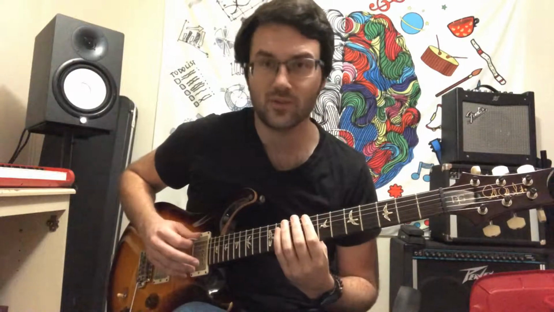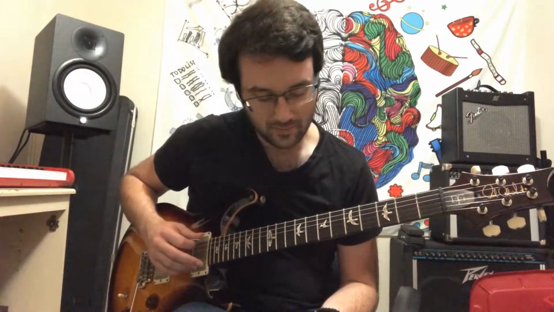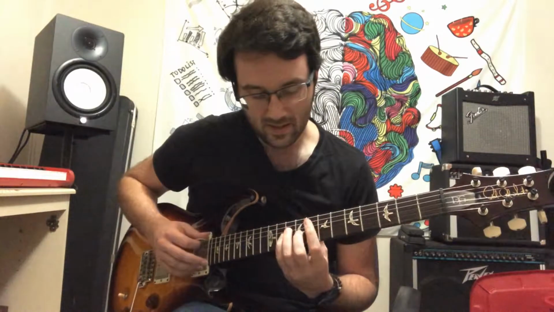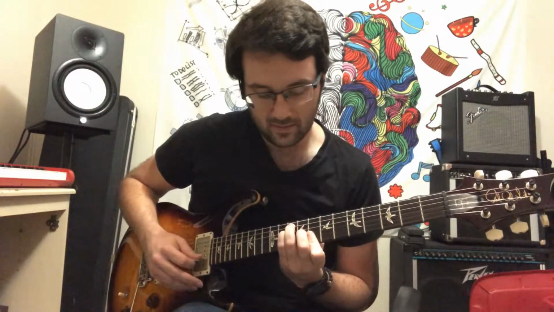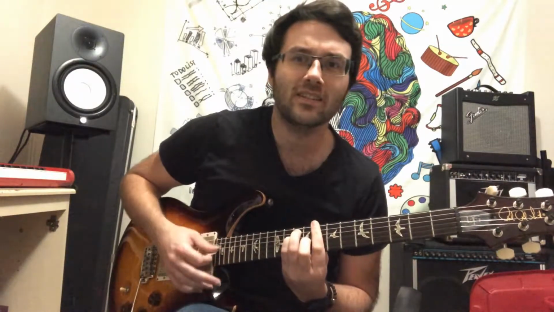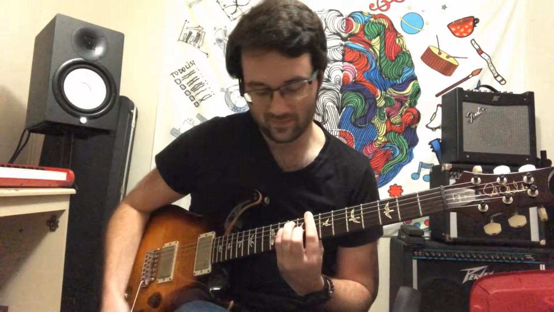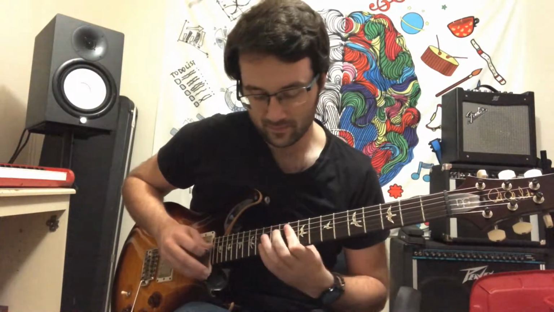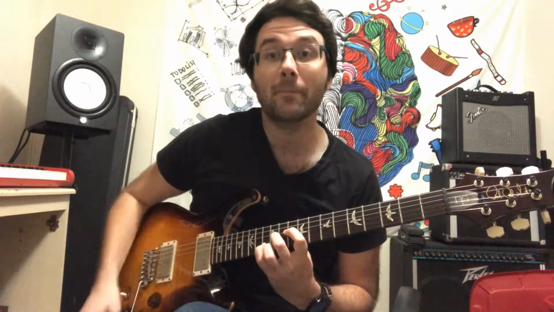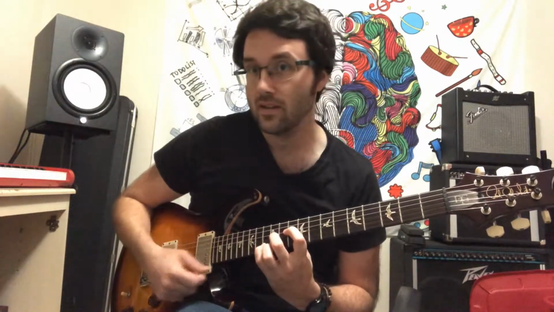The next is this one. Ooh, this one's kind of tricky. How do I get away with this one? We'll do this one. This is our E-shaped bar chord. And this one, which is our D shape. Okay.